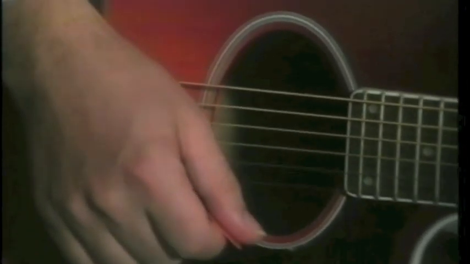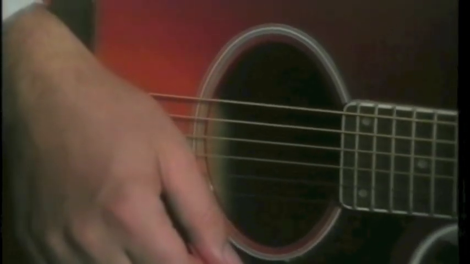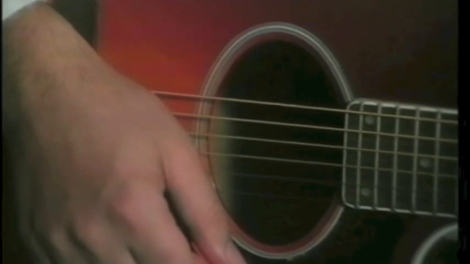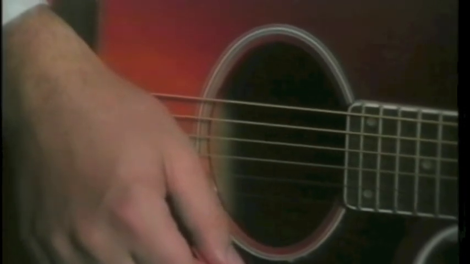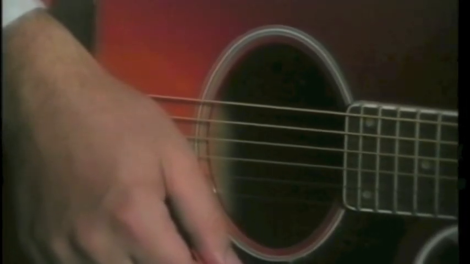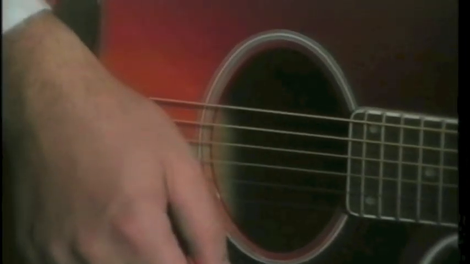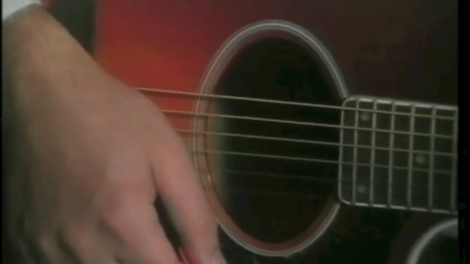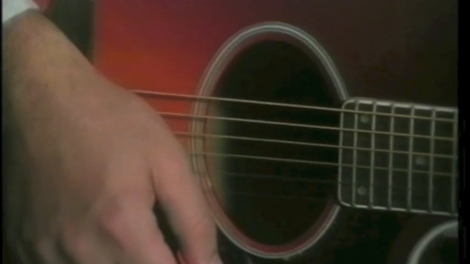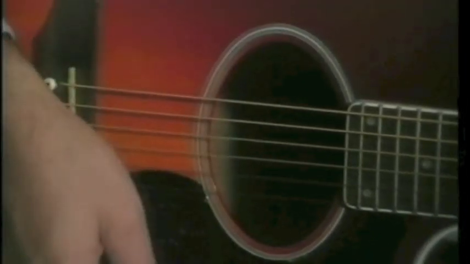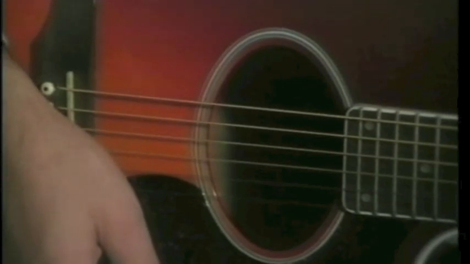For instance, in 4/4 time, the most basic rhythm, and the one we've been playing mostly up till now, is simply 4 strums. I will count to 4 and play 4 strums on a G chord. 1, 2, 3, 4. That's the most elementary rhythm you can have in 4/4 time.